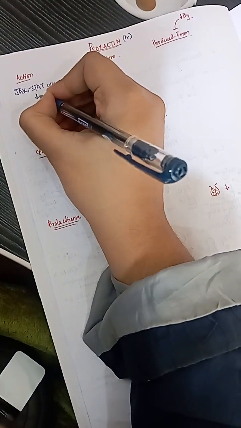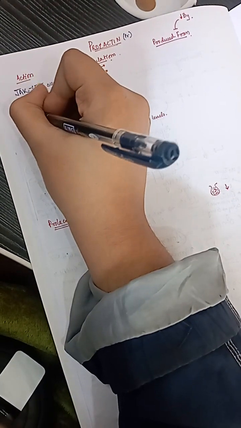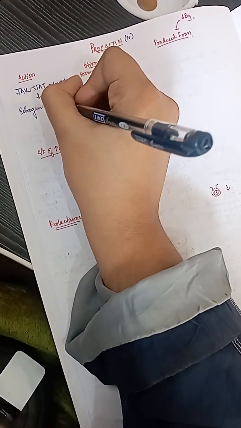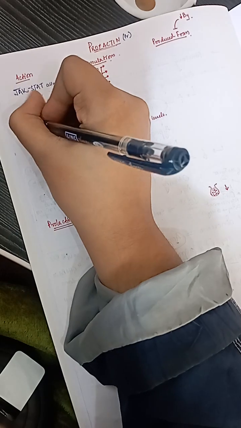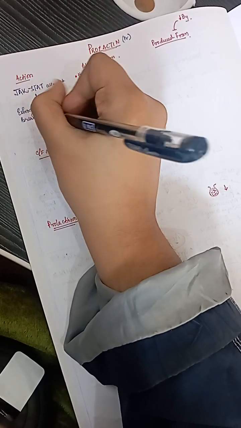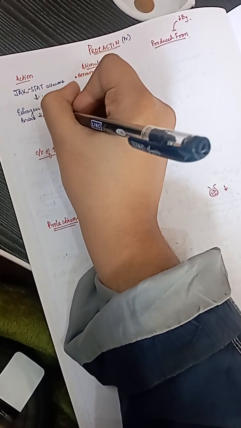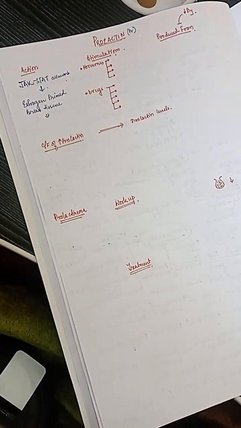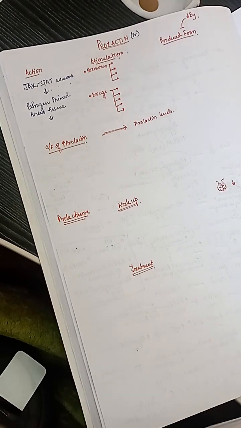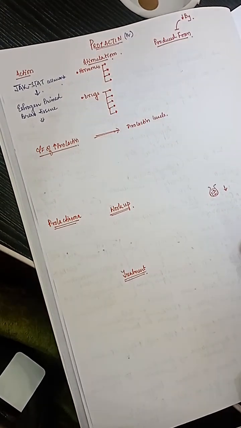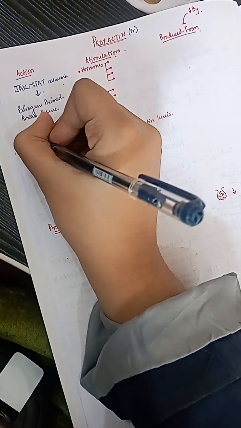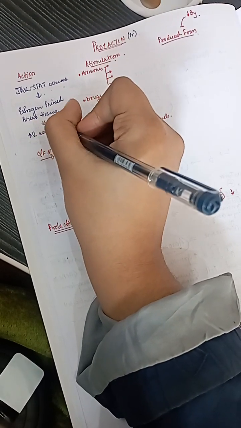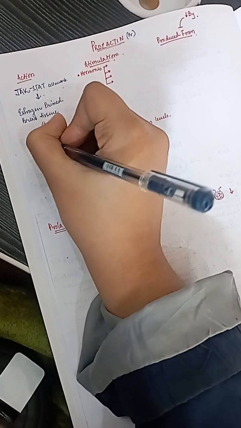What does it do? It acts on the estrogen-primed breast tissue to cause the increase and maintenance of lactation.